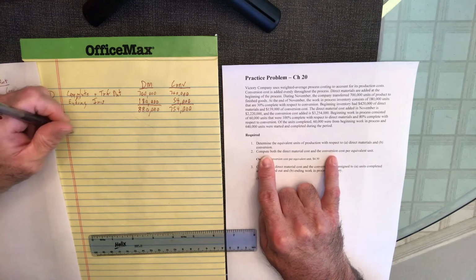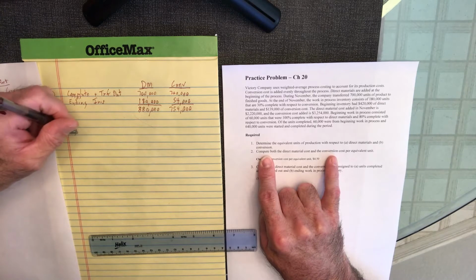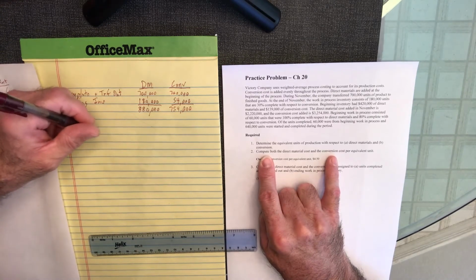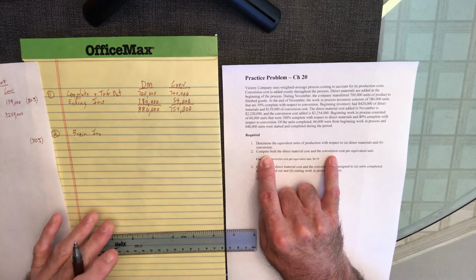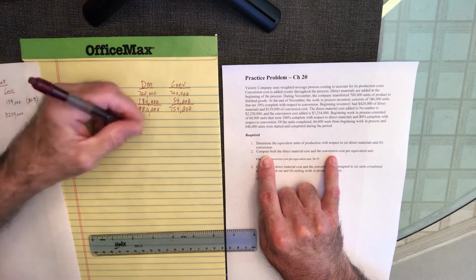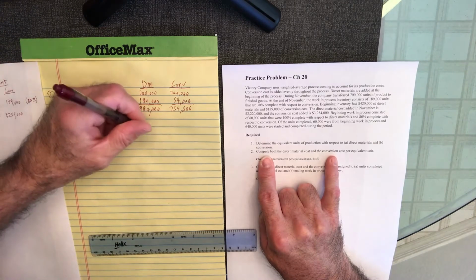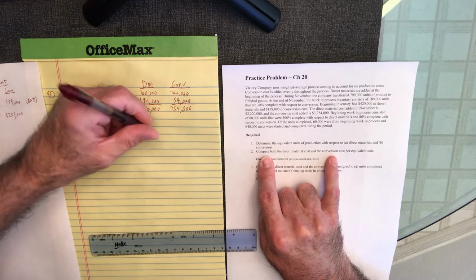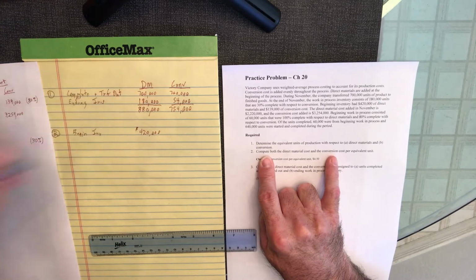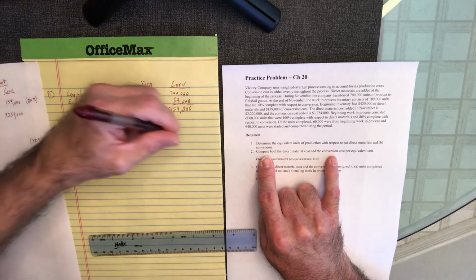beginning inventory came out to be $420,000, and 139,000.